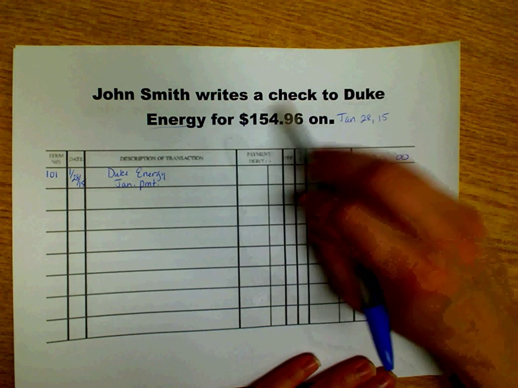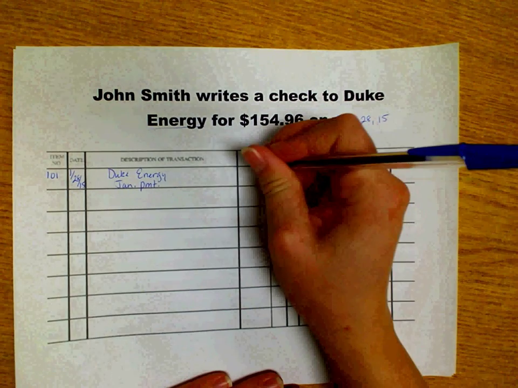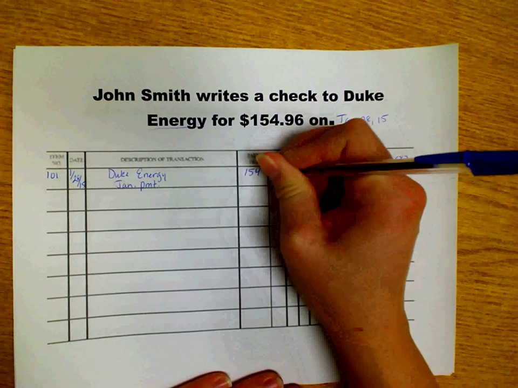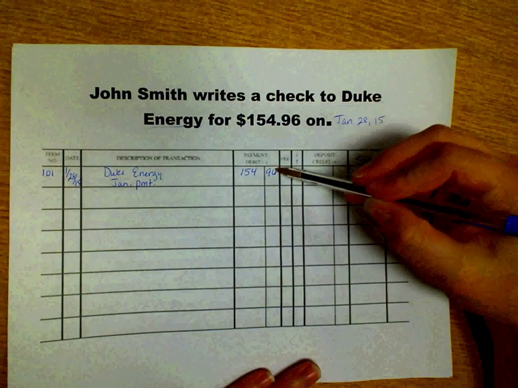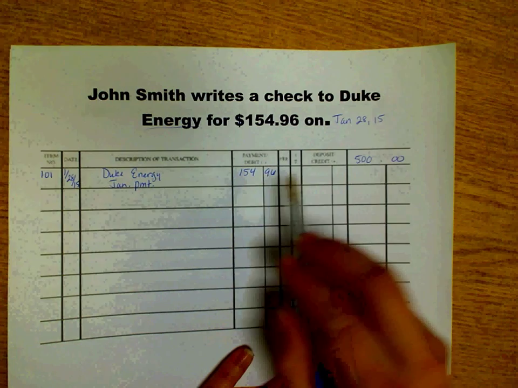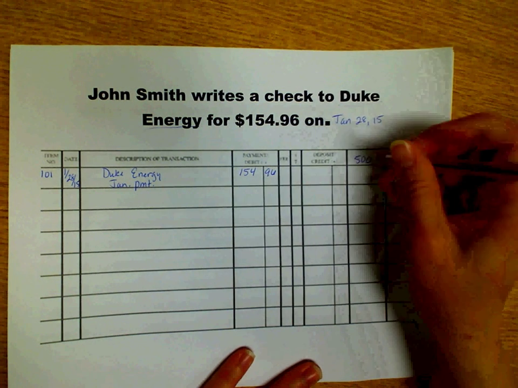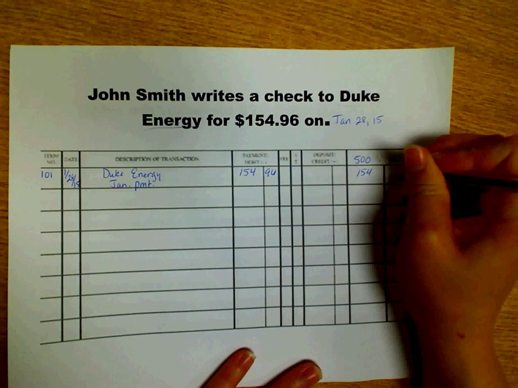So this is a payment. I have written a check. So it's going to go here, $154.96. So the cents go on this little column. I bring this all the way across, $154.96.